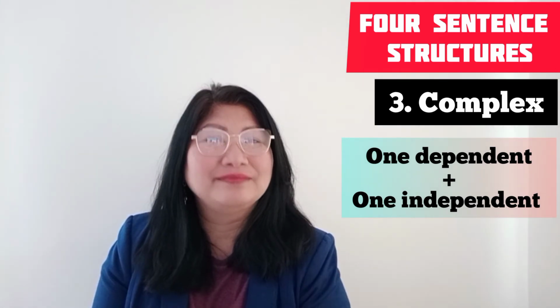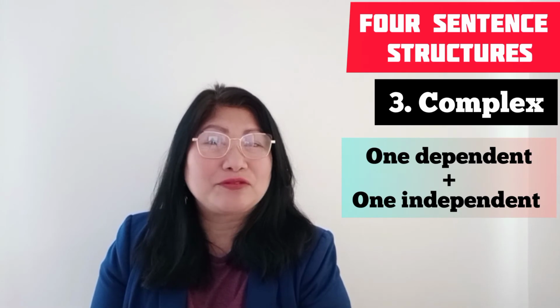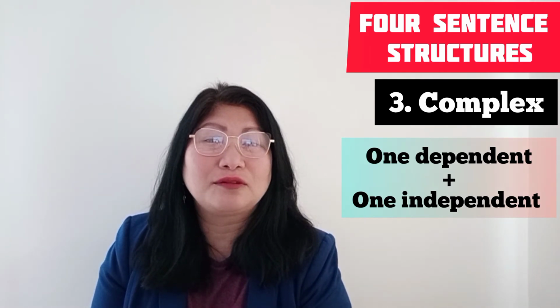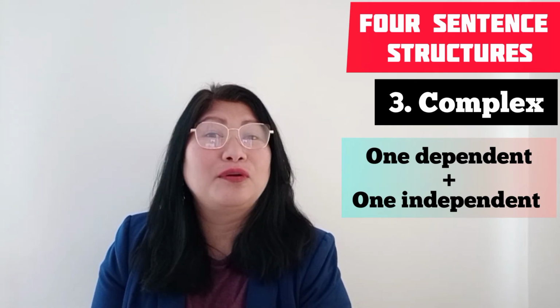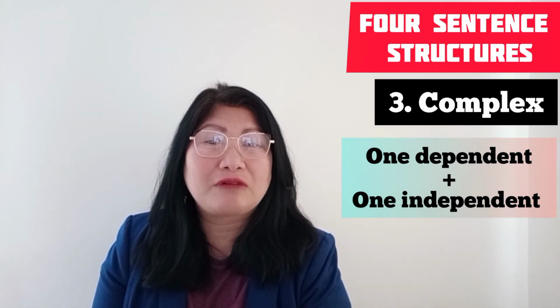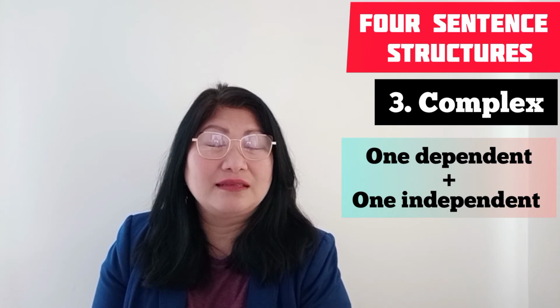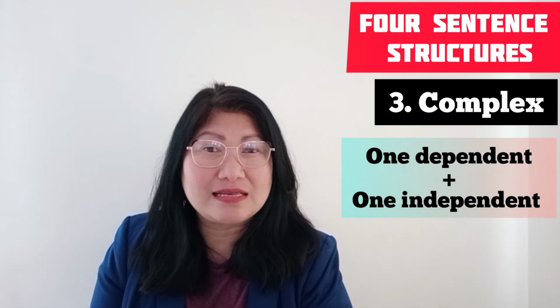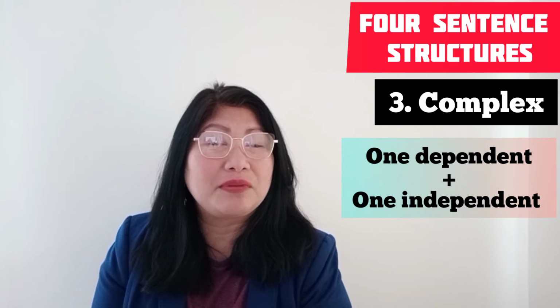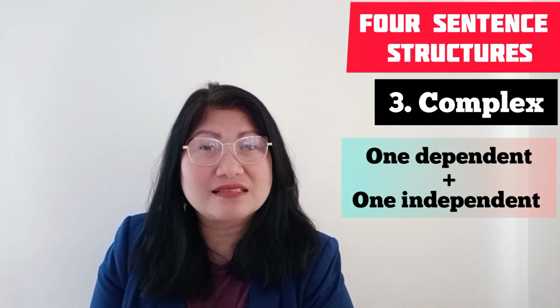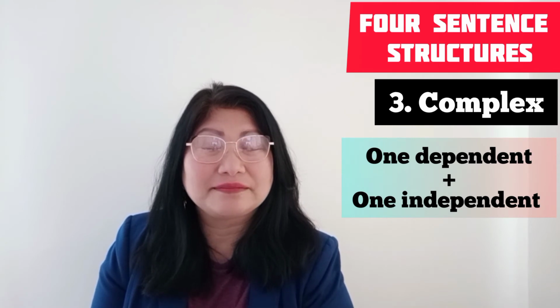Easy, huh? Okay, so now you have to practice using the when or while or after or because or even though or although. Use them, practice, so that you can express your ideas even clearer. At least if you're using your complex structures, you're advancing your writing.